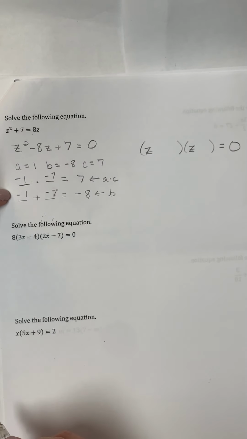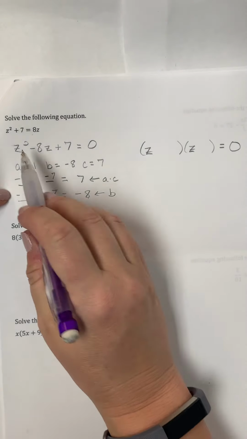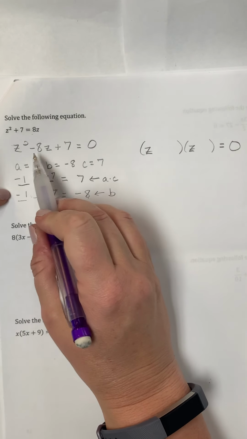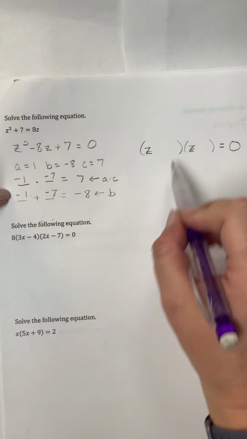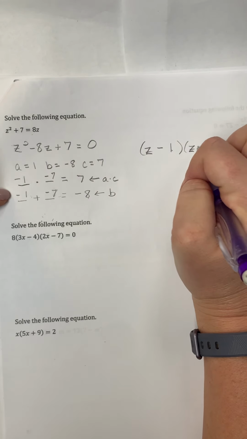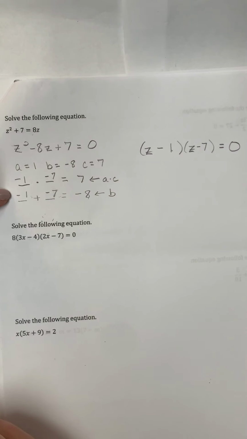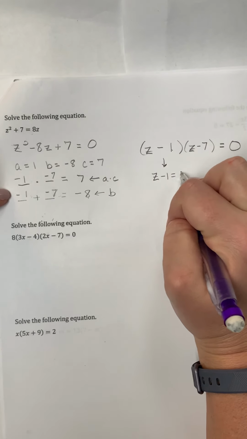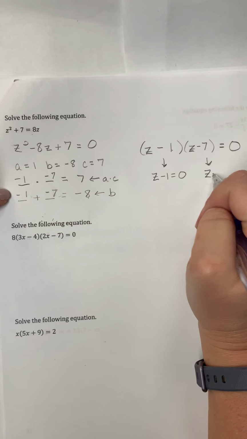So those are going to be my 2 little magic numbers. And again, because this is a 1, I don't have to put Z's here and replace this. I can just pop it right on into my packet. So -1 and -7. I'm going to set each one of these equal to 0 and solve.